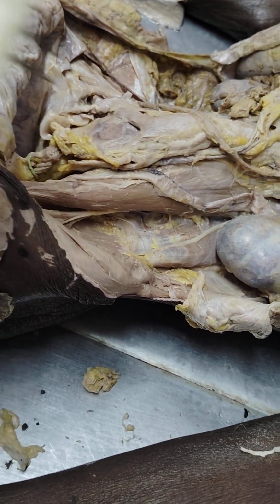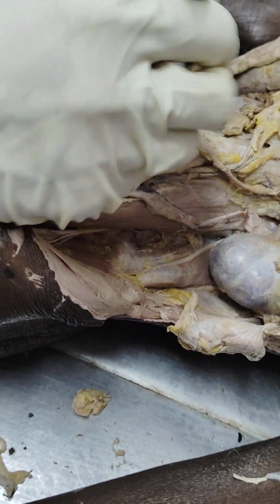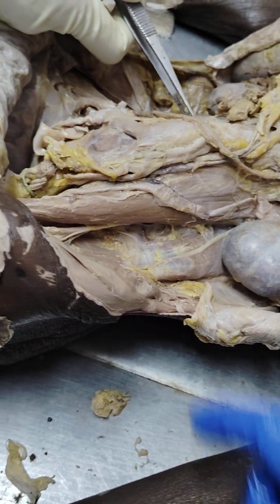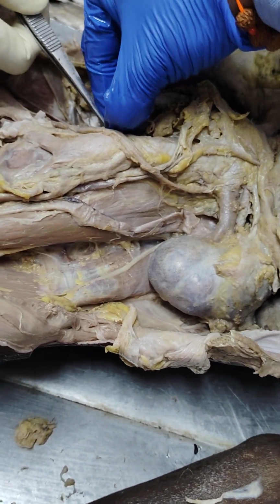Okay. So next, the vessel is the inferior vena cava. See here, this vessel is the inferior vena cava. Could you see that? This vessel is the inferior vena cava.